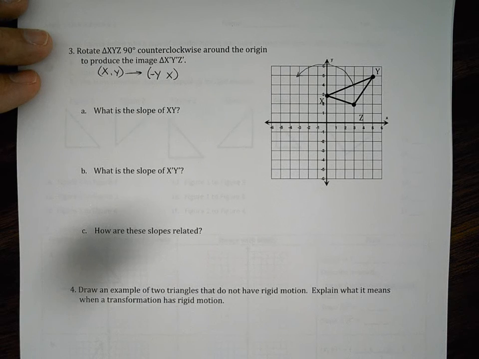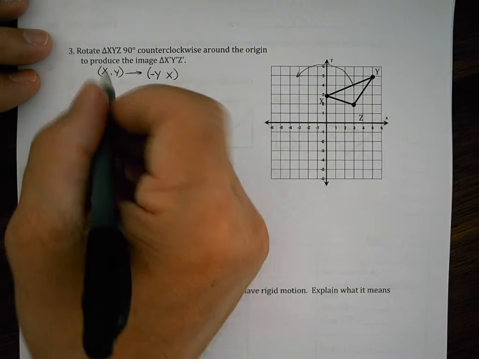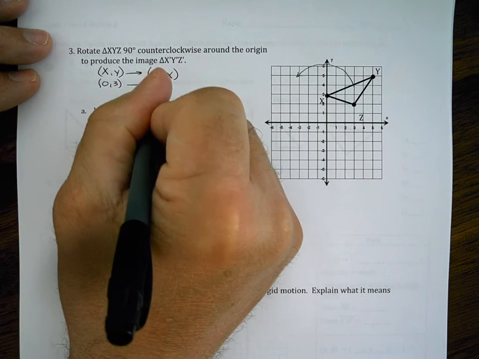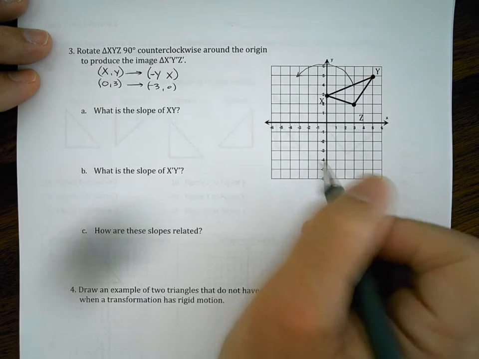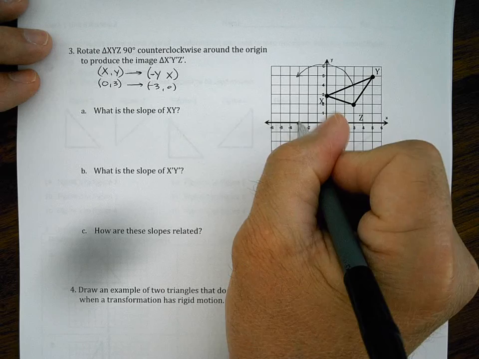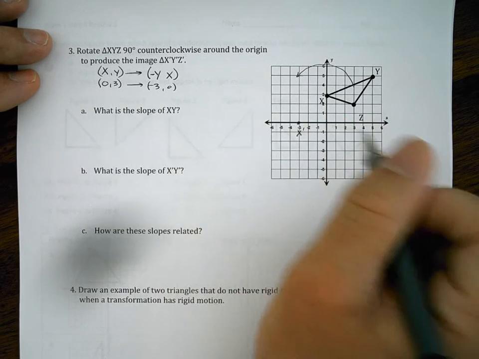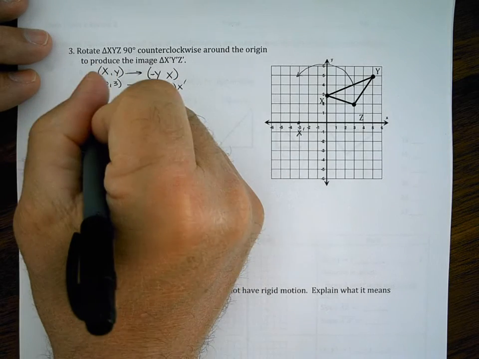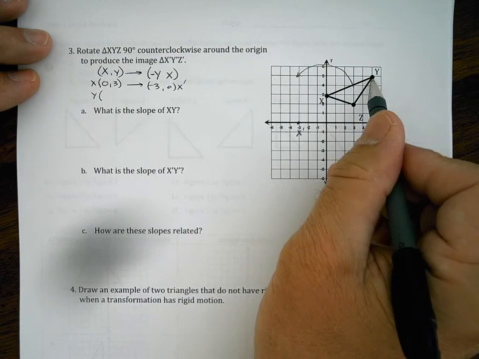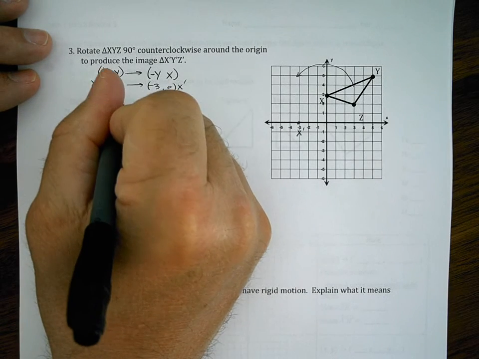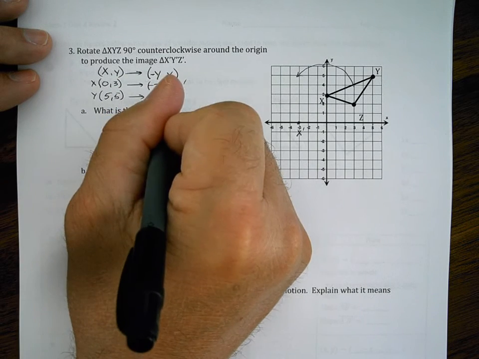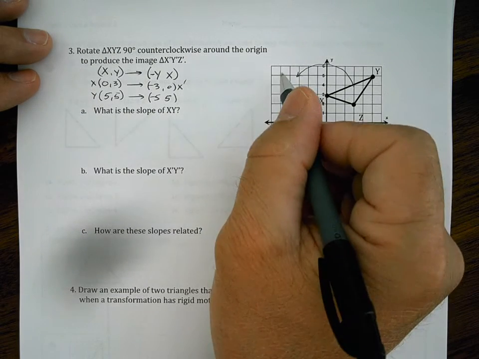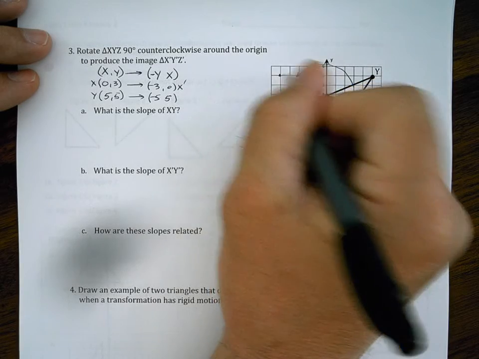All right, so X is at 0, 3, so we switch our X and our Y, and our new X becomes the opposite, so it's at negative 3, 0. So that's X prime. We'll go to Y, which is at 5, 5. So not much switching to do there, right? Still 5, 5. But our new X becomes the opposite, so it's negative 5, 5. And that's Y prime.